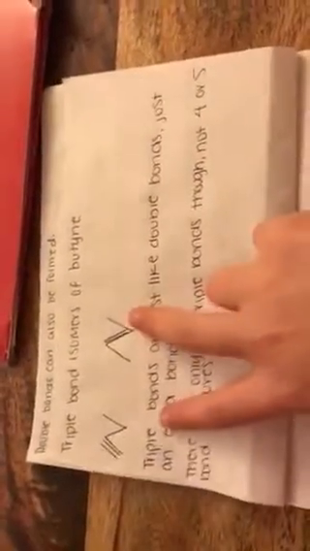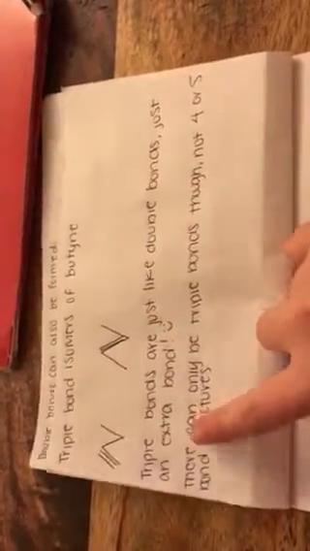Triple bond isomers of butane, I included these two. And then I said triple bonds are just like double bonds, just an extra bond. There can only be triple bonds though, not four or five bonds on a structure.